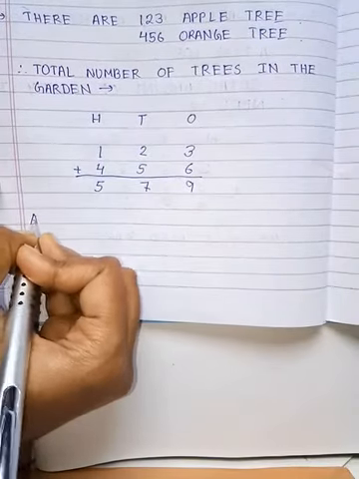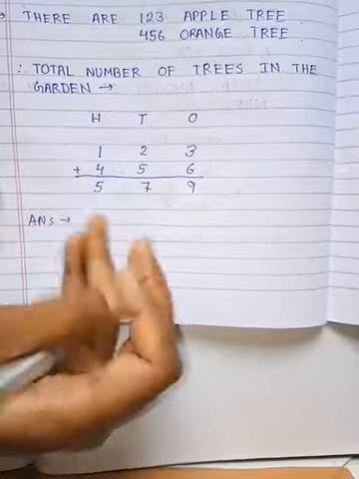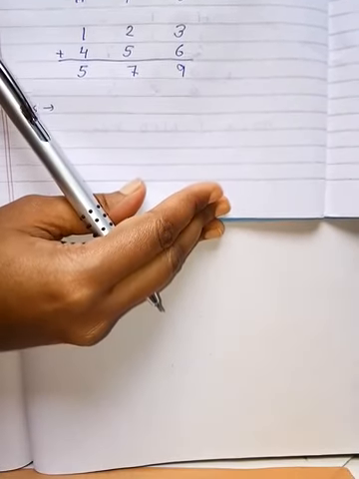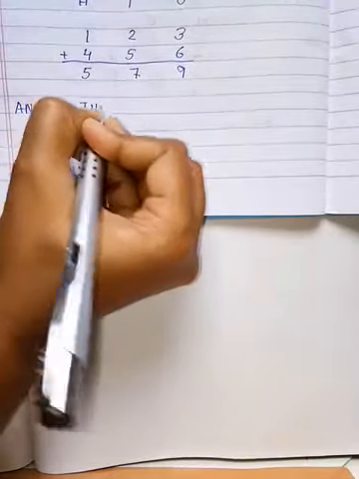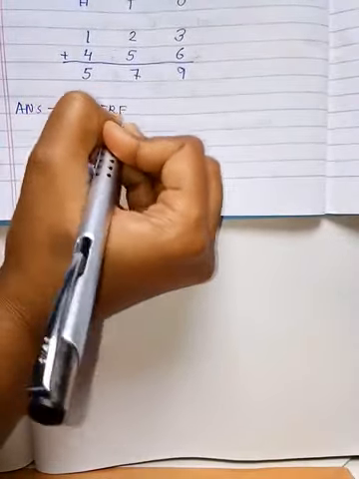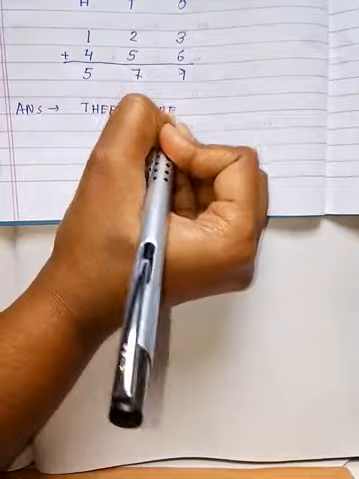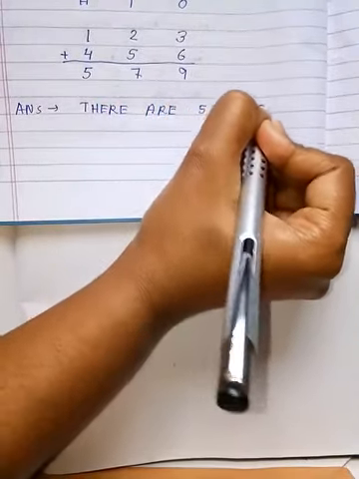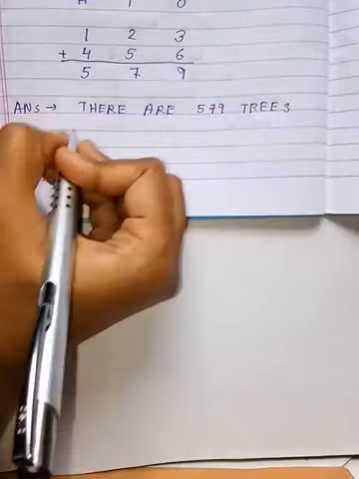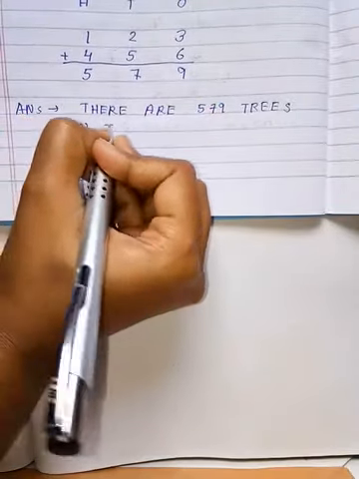So write down the answer. There are 579 trees in the garden.